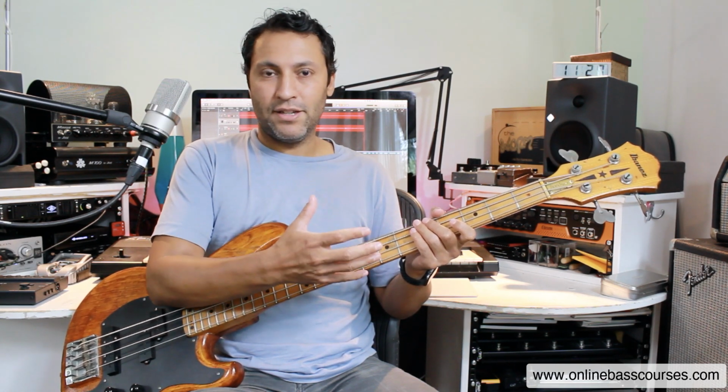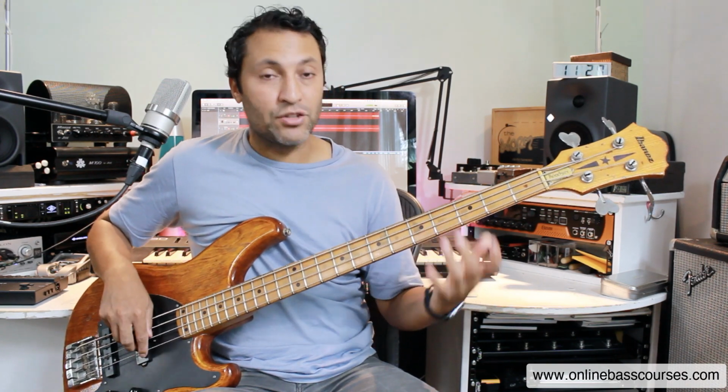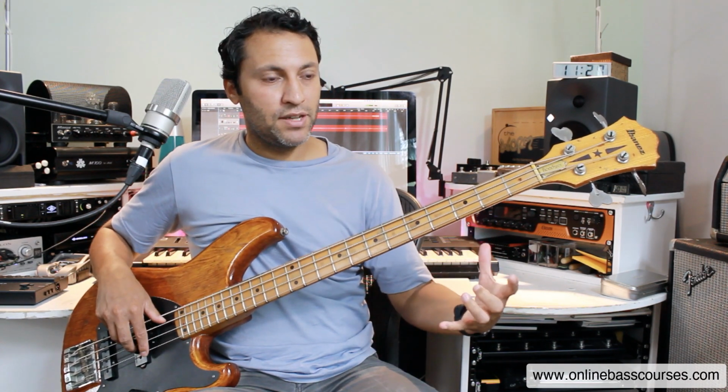Now, generally speaking, a key is just the scale that is being used in a piece of music, the tonality. And here is a scale. That's called the C major scale. Now, that scale gives you a set of chords, and that's how you harmonize a C major scale.